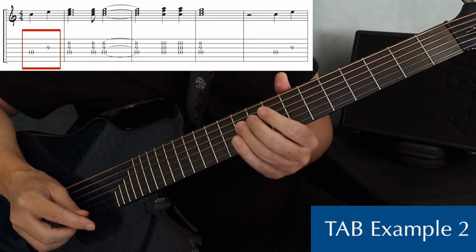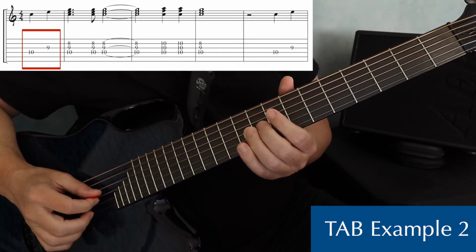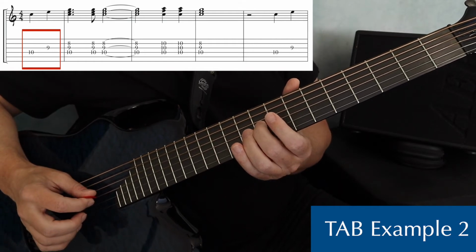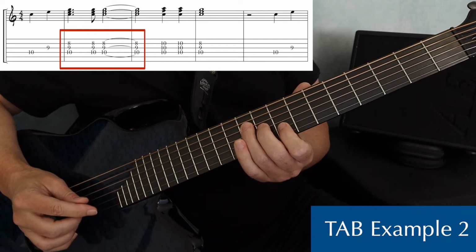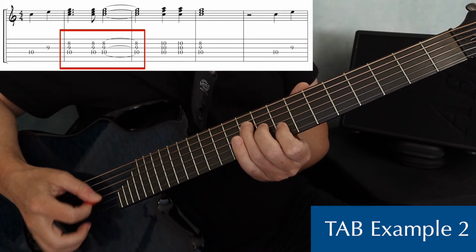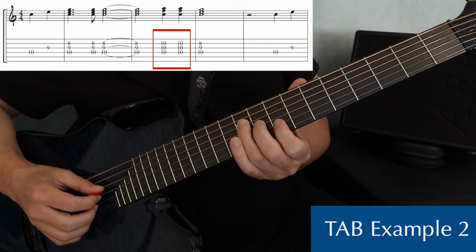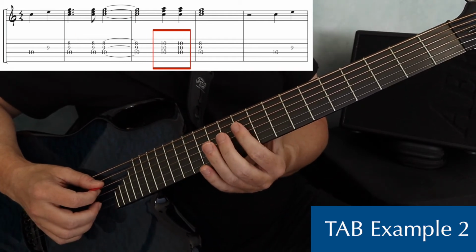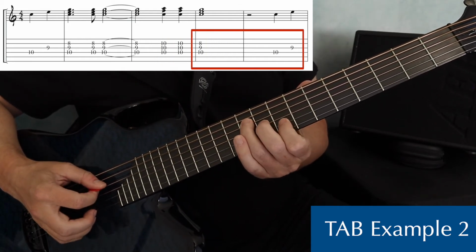In this next example, some of those notes are stacked up on top of each other, so I'm going to play those notes at the same time. This one starts out with 10th fret on the 4th string, and then 9th fret on the 3rd string. And then we have some of those stacked notes. We have 8, 9, and 10 on strings 2, 3, and 4. And then we have 10, 10, 10 on strings 2, 3, and 4. And then it goes back to that 8, 9, 10 stack.